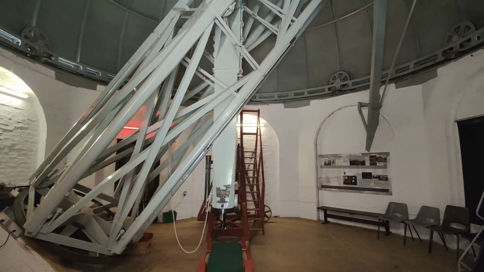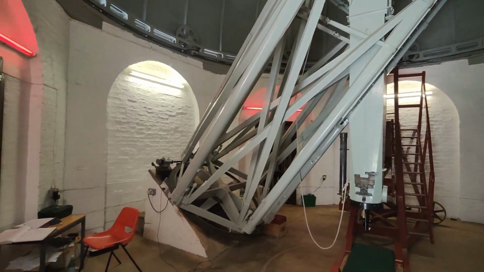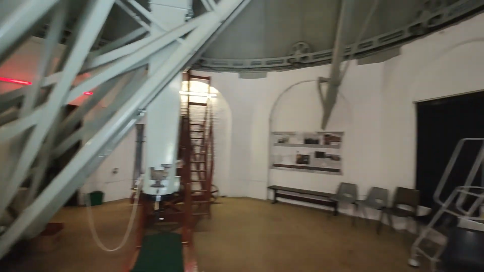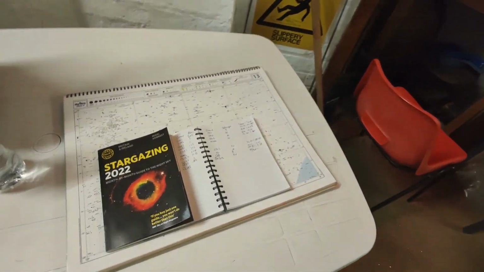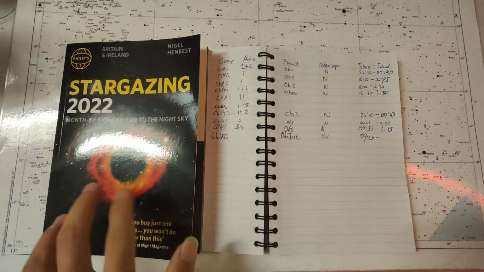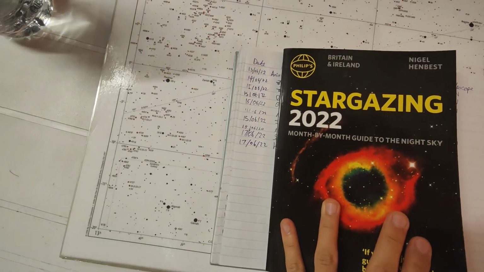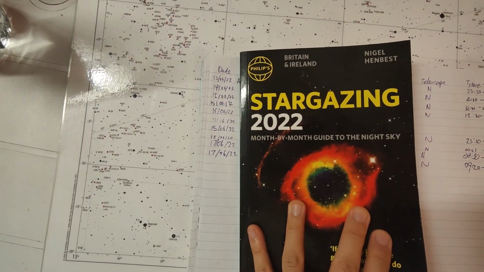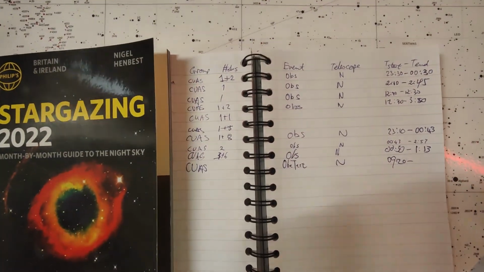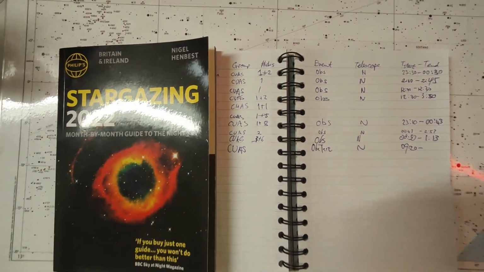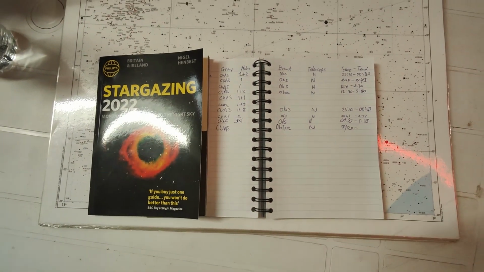Once you are inside the Northumberland Dome, the first thing you should do before starting any observation is to look to the left and log your record in this logbook. So you should first state what date you are doing the observation and your name and how many people, the time, etc. I'm not going to show you the names just to protect people's privacy.